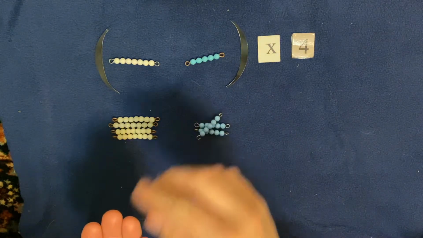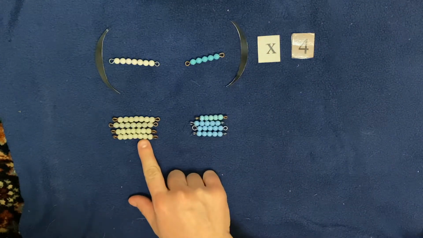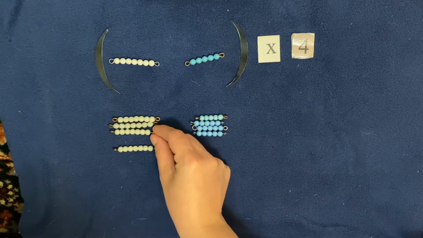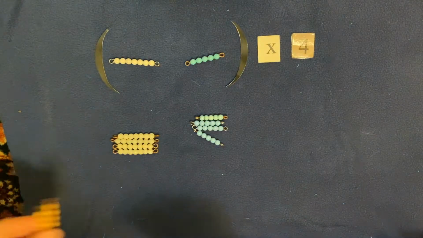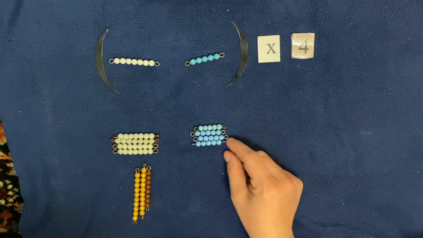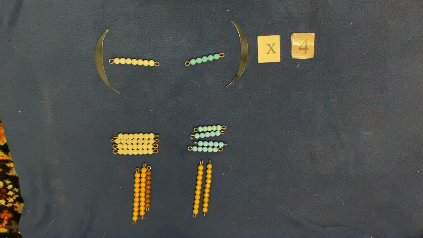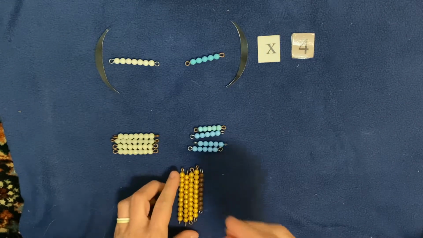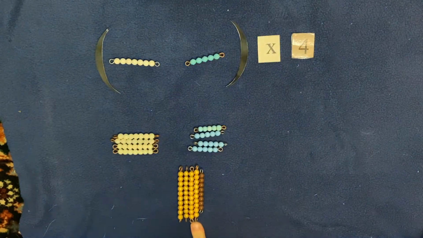1, 2, 3, 4. Okay, so first let's go here. We want to know what 4 times 7 equals. Well, this is 7, 14, 21, 28. We want to figure this one. 5, 10, 15, 20. And when we put these together, we can see this equals 48. So 7 and 5 times 4 equals 48.